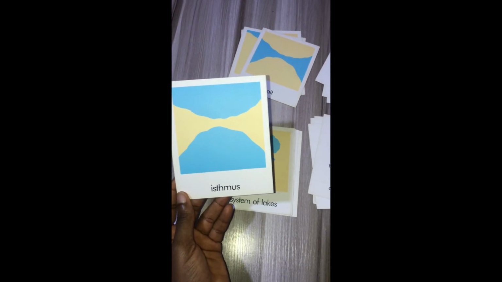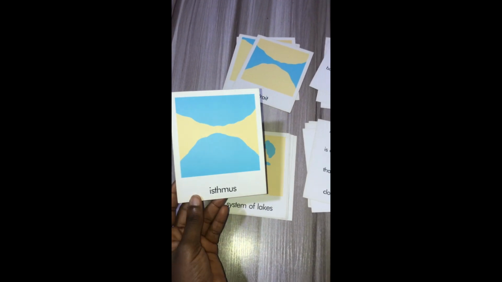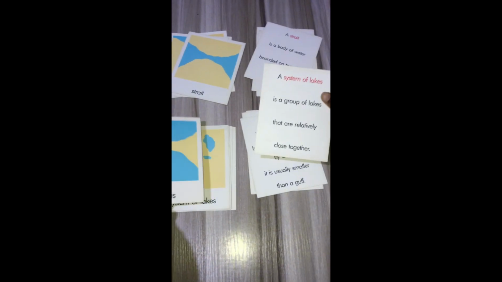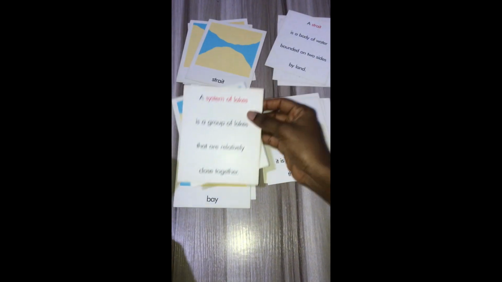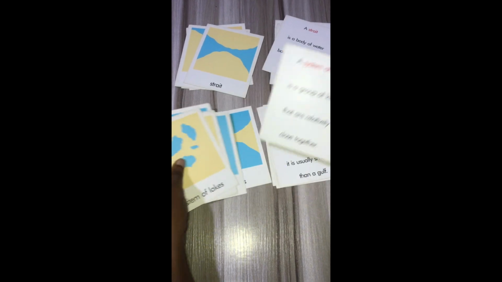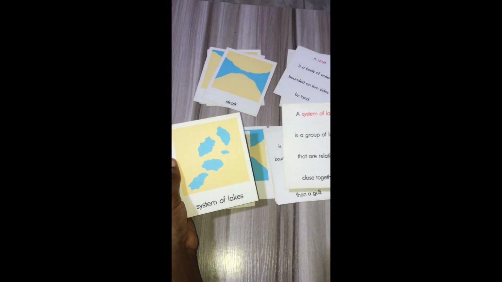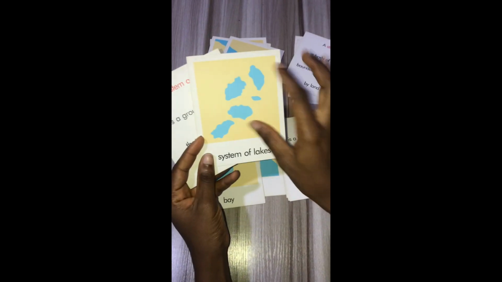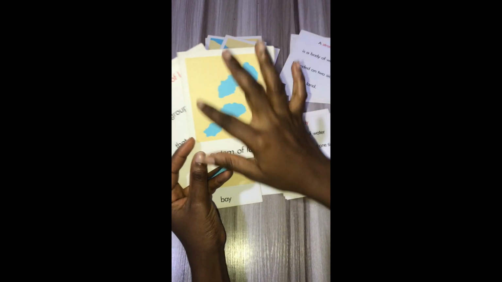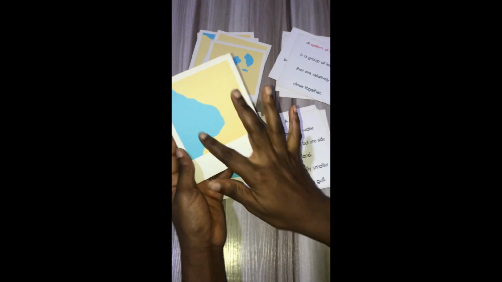Also we have isthmus, which is the opposite of strait. We see the land being bounded on both sides by water, instead of like strait where both sides are bounded by land. So then we're going to the next one, which is system of lakes. You can see it is the opposite of archipelago. It's a group of lakes which are relatively close together.